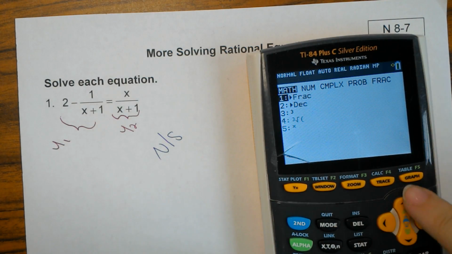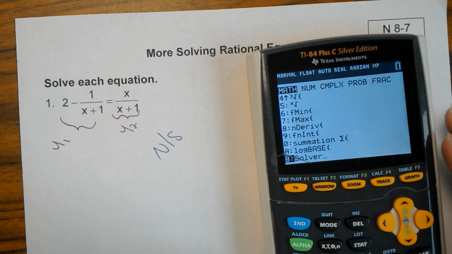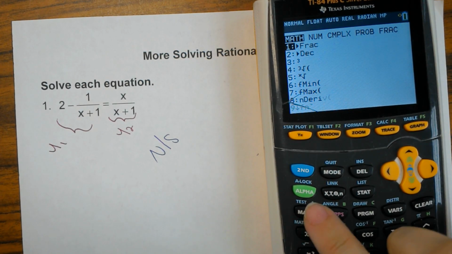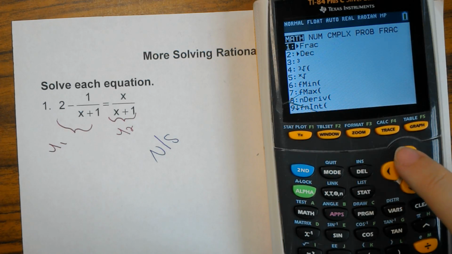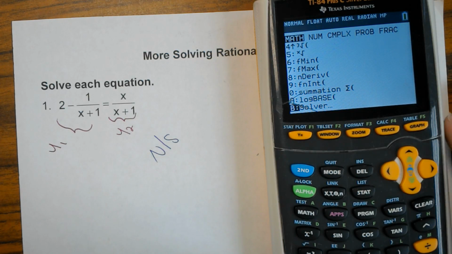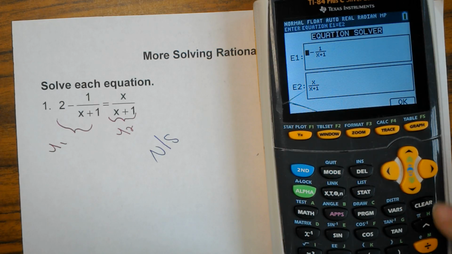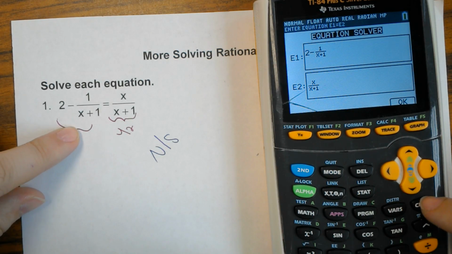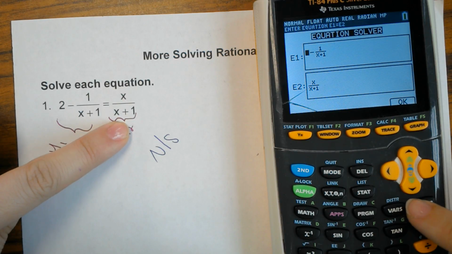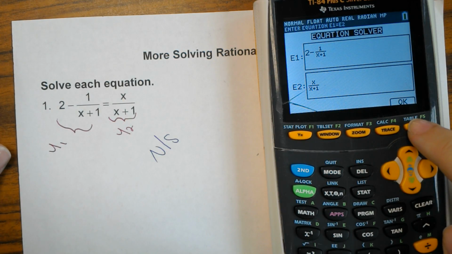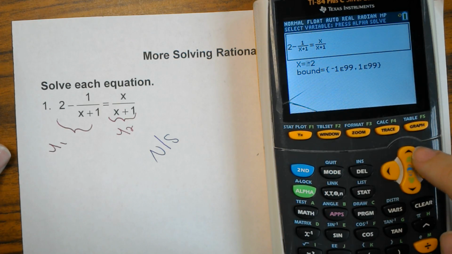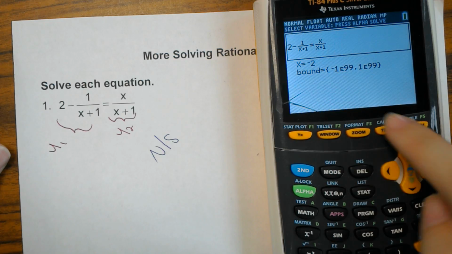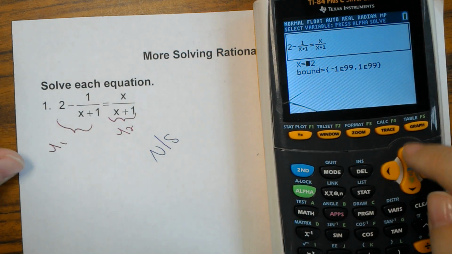There's another way of doing it, and you're probably going to hate me for just showing it to you now. But if you go to the math, press the math key, and scroll up, B is solver. And so you can type the equation in. So the left side in the first one, the right side in the second one, press graph for OK. And then I put a guess, because from the graph, it looked like it was right around -2.